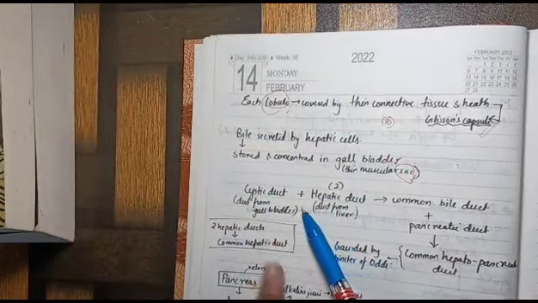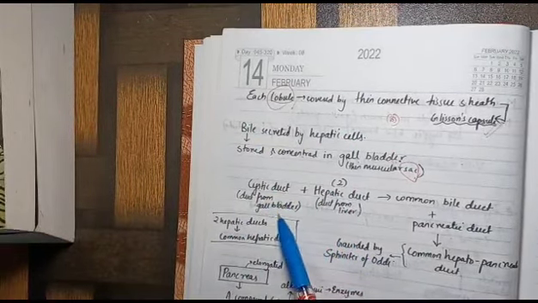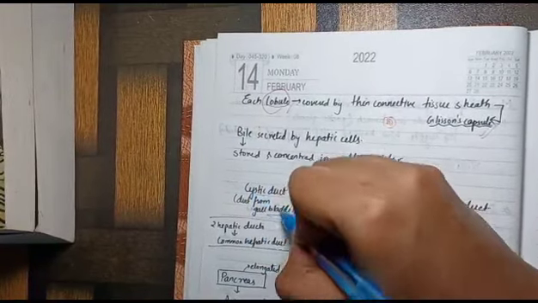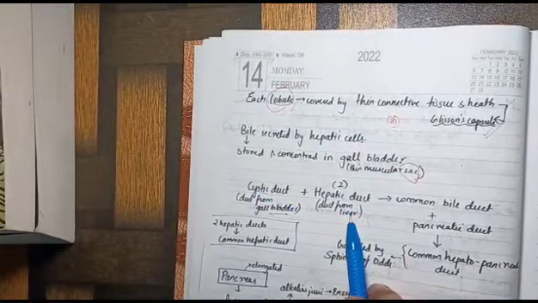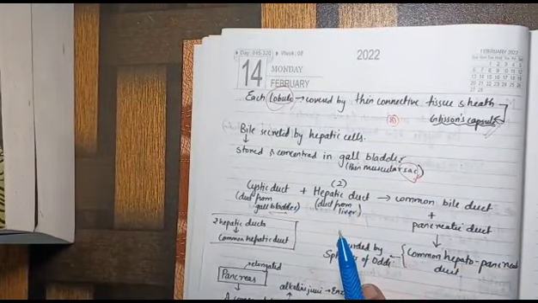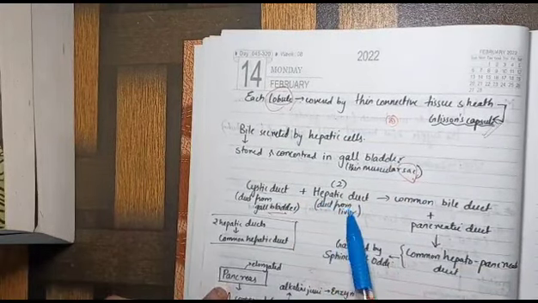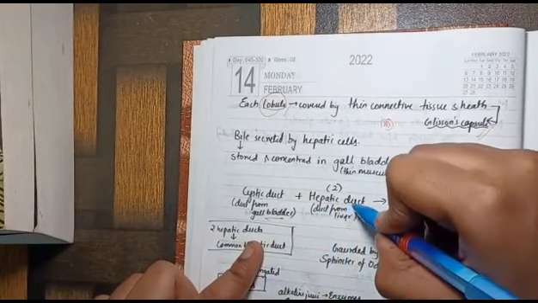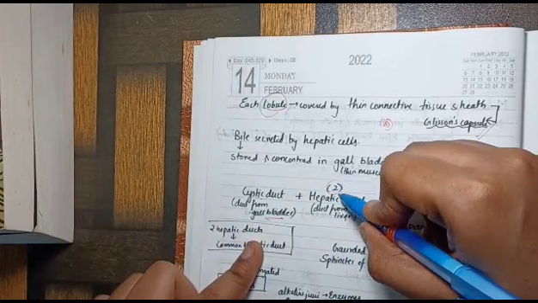Now cystic duct from the gallbladder. Don't forget, cystic, gallbladder. Hepatic duct, liver. Hepatic, the word connects to liver, right? So hepatic duct means it comes from the liver. In the textbook, if you see, hepatic duct, I have written here.